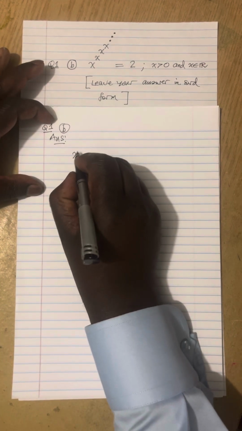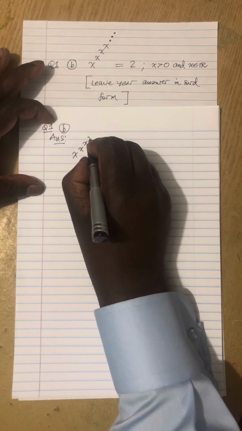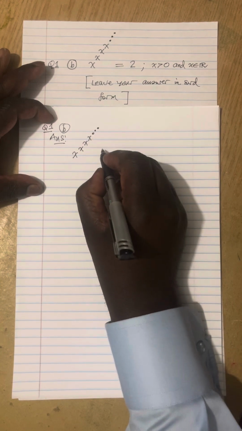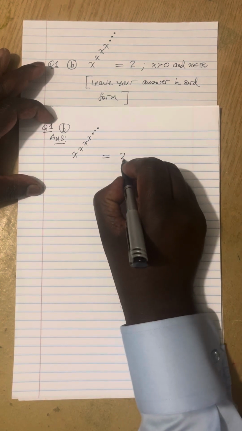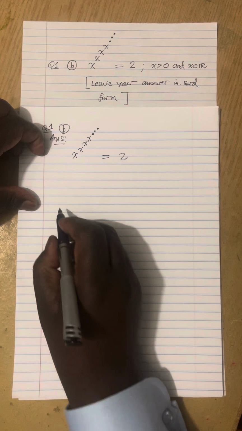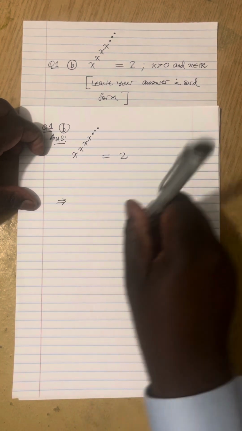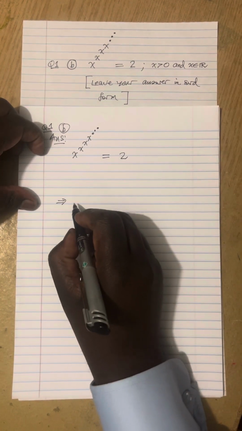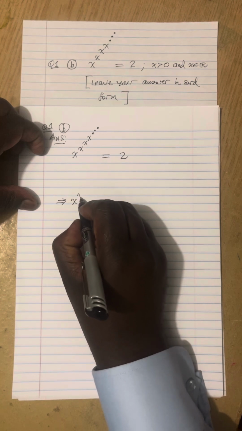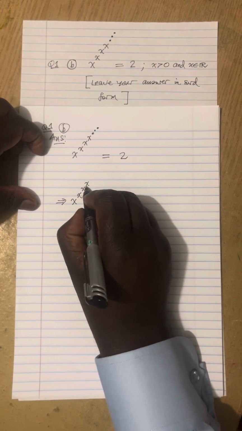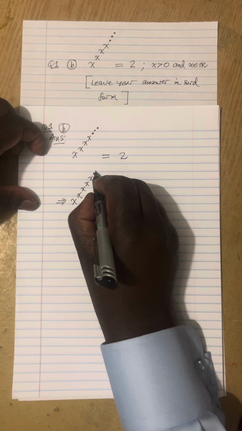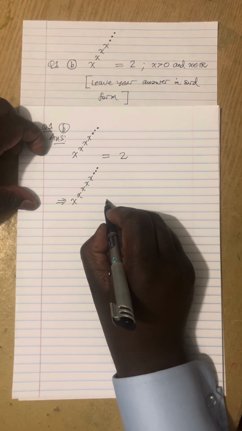Let's get the question down. And this is equal to 2. Now watch my next step. Step number 2, I'm going to add one more x at the top there. The three dots allow me to do that, equals 2.